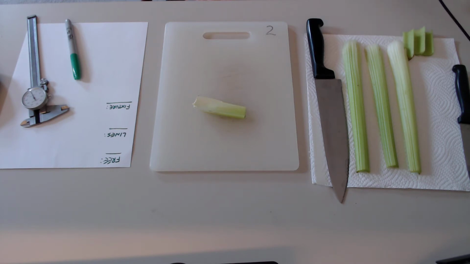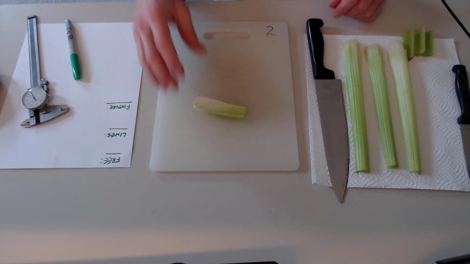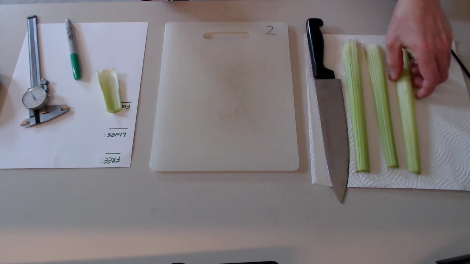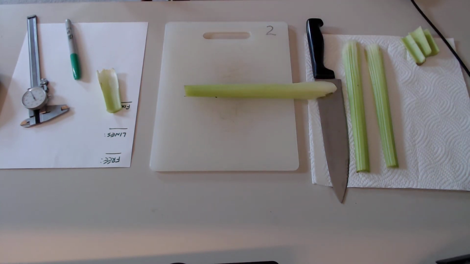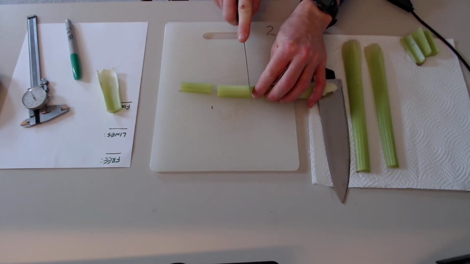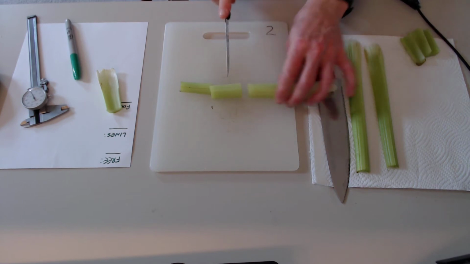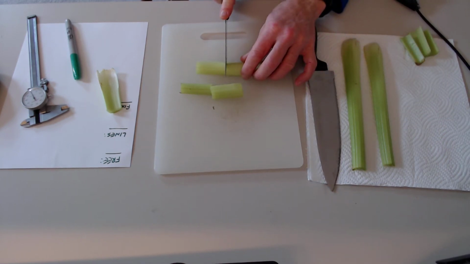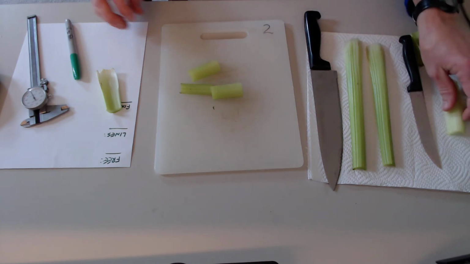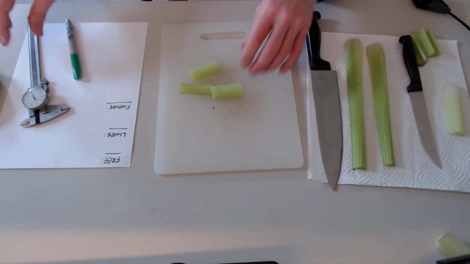So my first method is just freehand. So I'm going to grab a piece of celery. I'm actually dropping my cutting board there on the floor. I'm going to grab myself a piece of celery, try not to cut my fingers off, and I am just going to eyeball what I think a 2-inch long piece of celery is, and I'm going to make 3 of them here as a quick sample. My big knife here is purely for show. And so let's measure these things up very quickly.